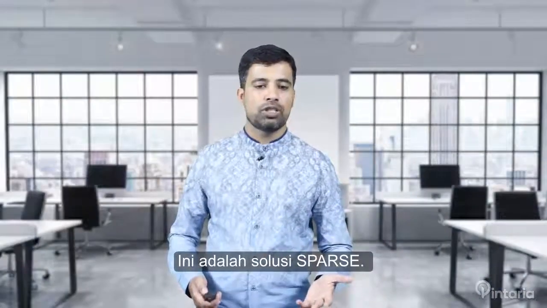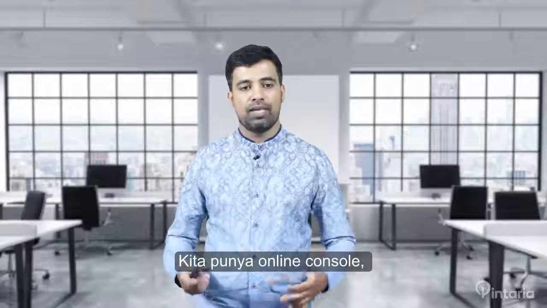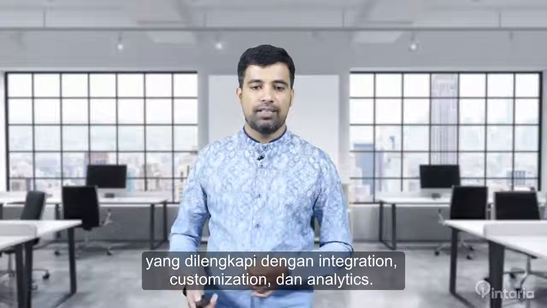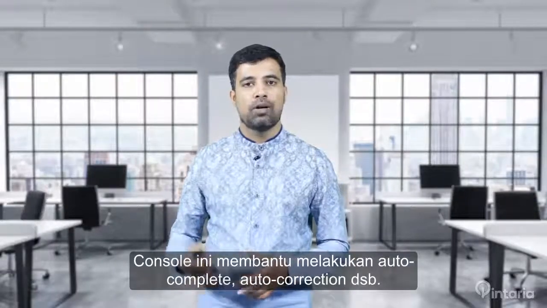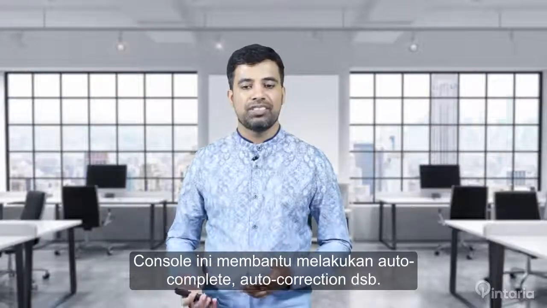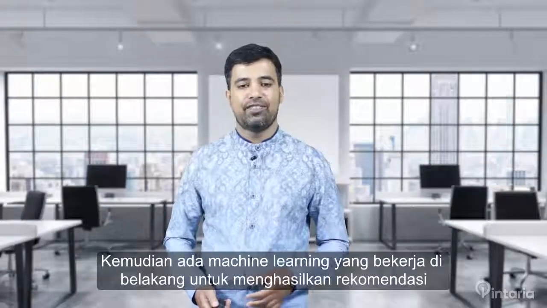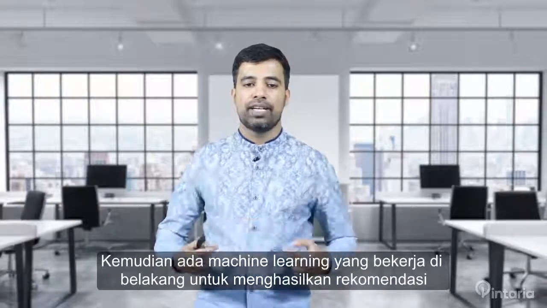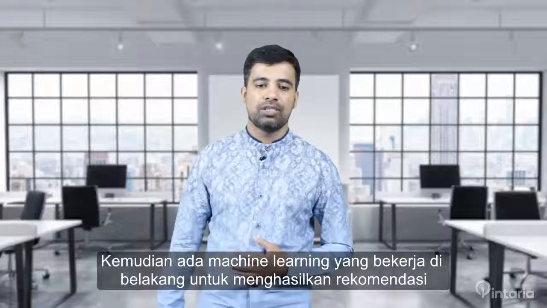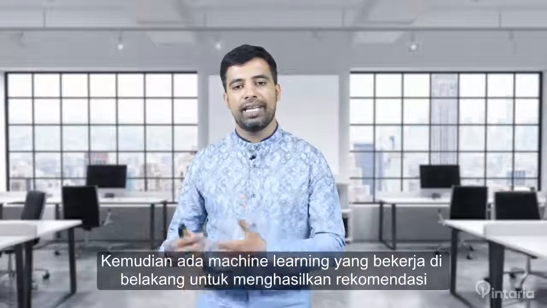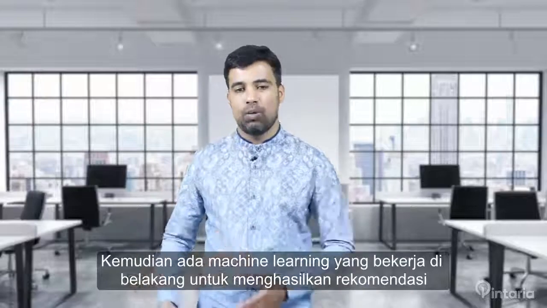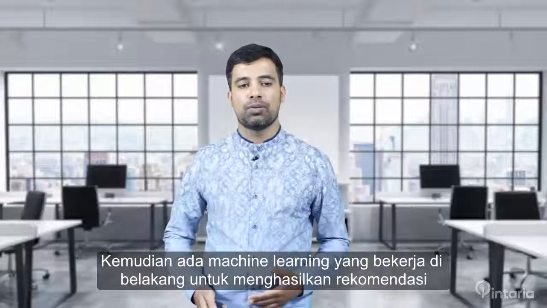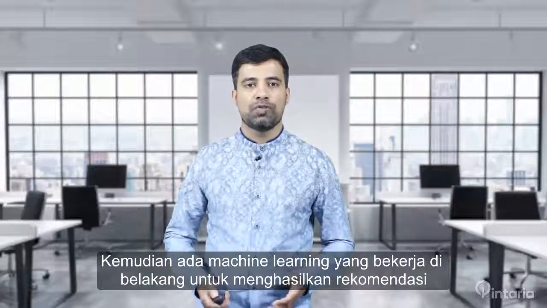So here's the solution of Sparse. We have an online console. We do integration, customization, and analytics on top of it. This console will help you do autocomplete, autocorrection, recommendation, personalization, etc. And finally, there's a machine learning component which will connect all the different aspects of customer interaction to understand the visitor's behavior, the items he or she is interested in, the social activities, and the context info. We incorporate all this into our machine learning to make it much more efficient and faster.